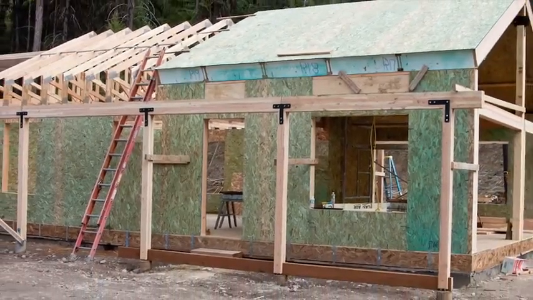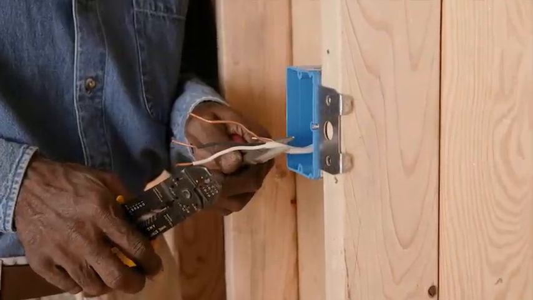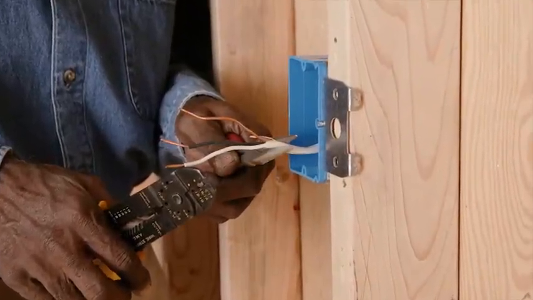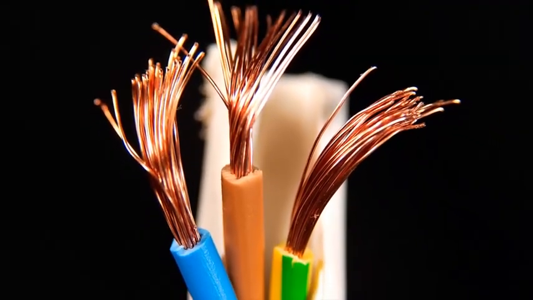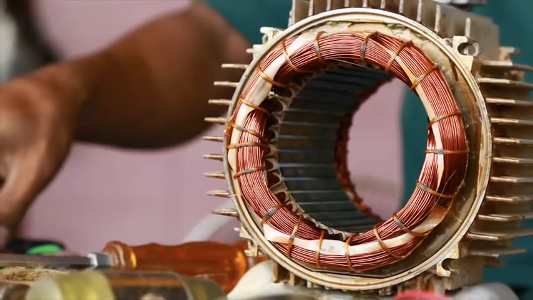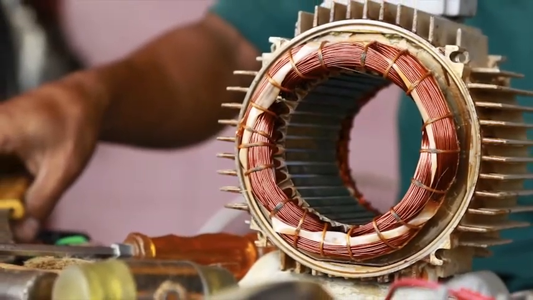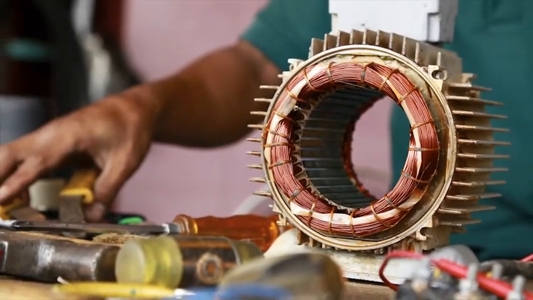What other properties are important in a house? Behind the walls, electricity is traveling to your lights and outlets. Electricity travels best through materials that are good conductors. And a metal called copper is one of the best. Electrical wires are usually made of copper.